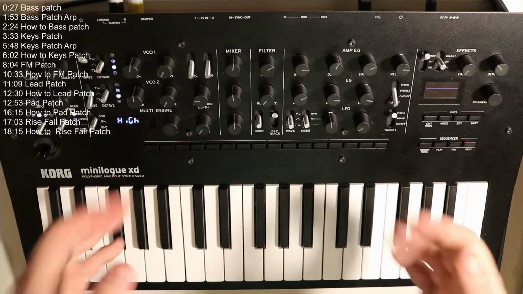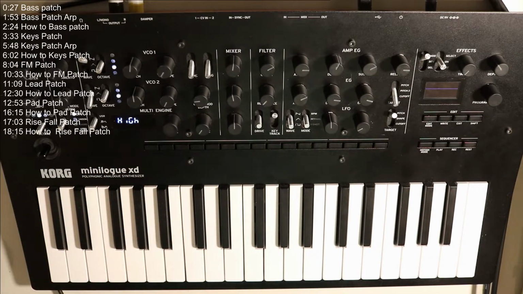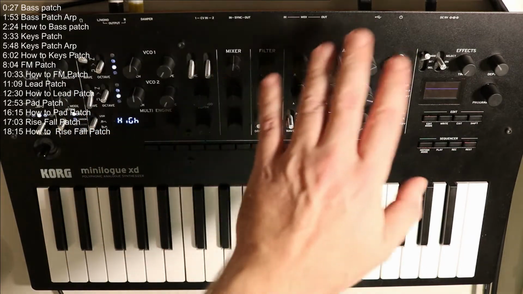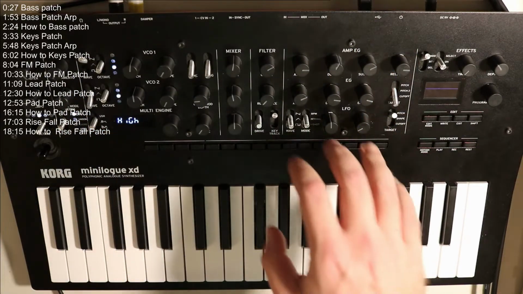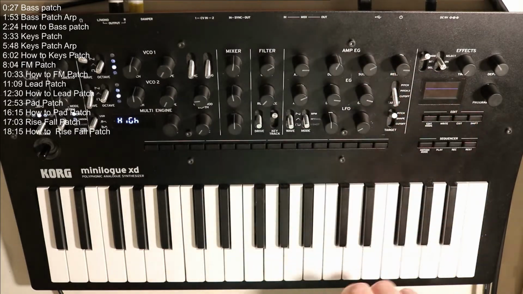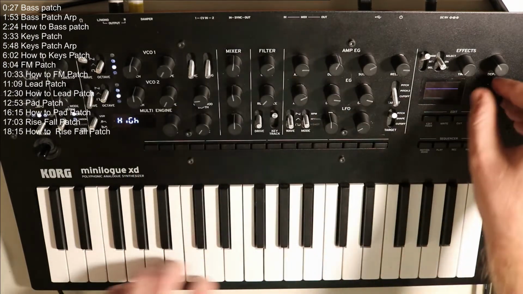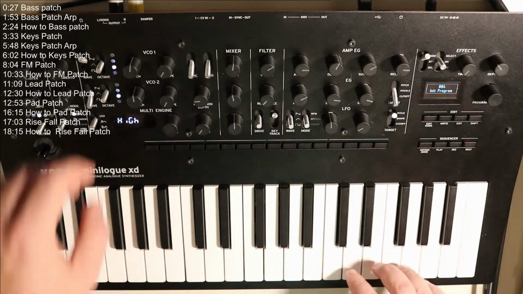So I've got the Minilogue in front of me and I'm going to start by making the bass patch. Now usually for Synthwave they're quite simple, just a mixture of a simple oscillator with the filter and a bit of envelope stuff to control the filter and making a short plucky sound. So we'll start with a saw wave. I'm just going to initialize.